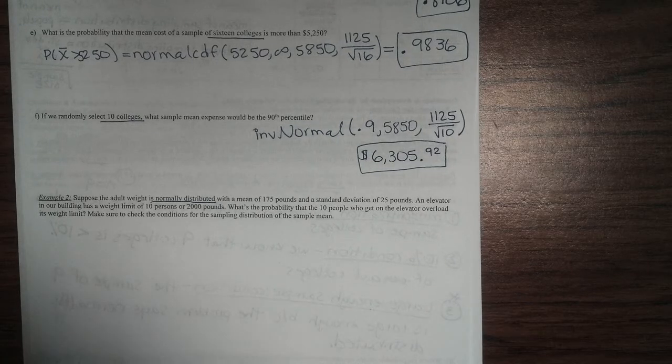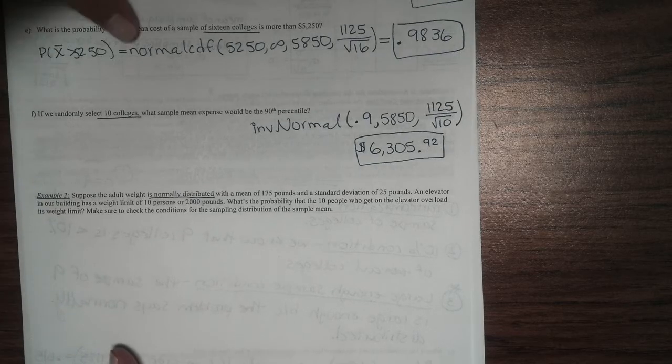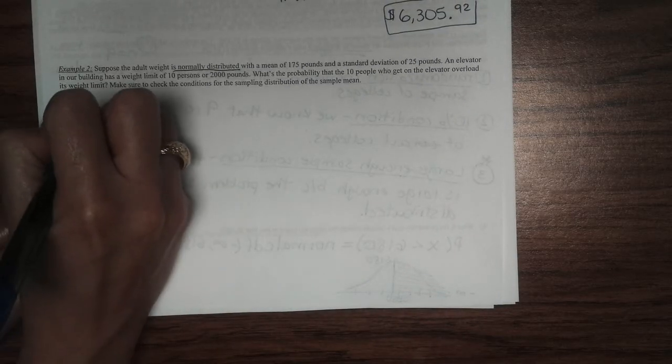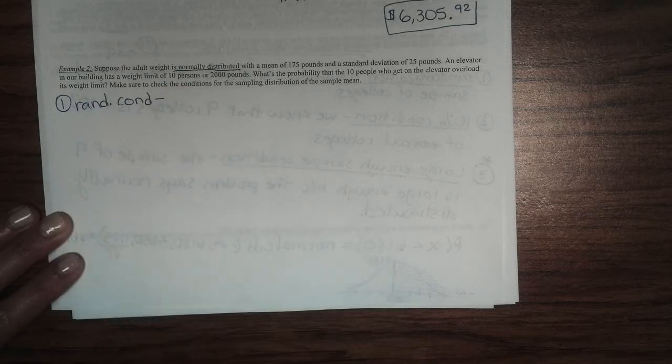Adult weight is normally distributed with a mean of 175 pounds and a standard deviation of 25 pounds. An elevator in our building has a weight limit of 10 persons or 2,000 pounds. What is the probability that the 10 people who get on the elevator overload its weight limit? Make sure to check the conditions for the sampling distribution. Again, we have to do all that writing. Maybe we can summarize a little bit, but the first thing is the randomization condition.